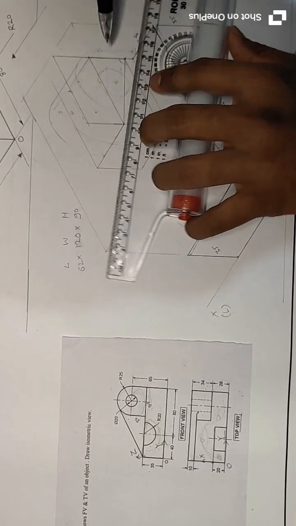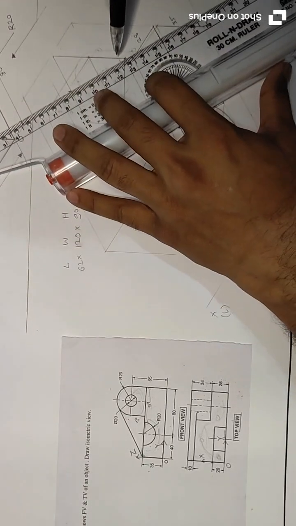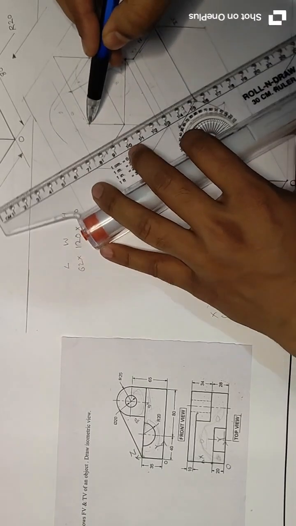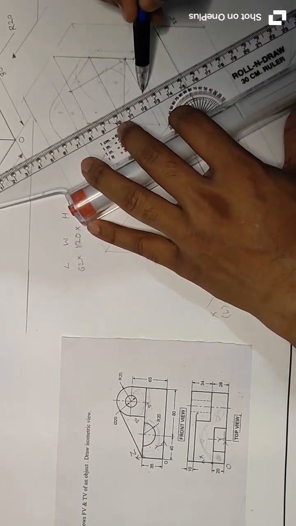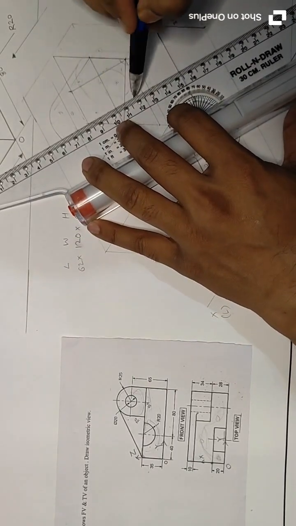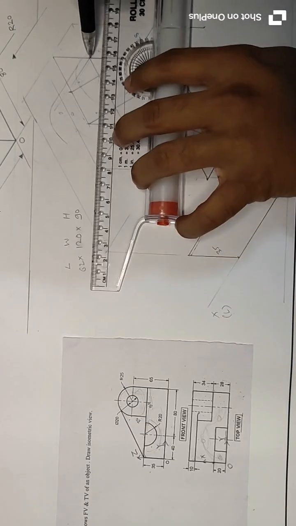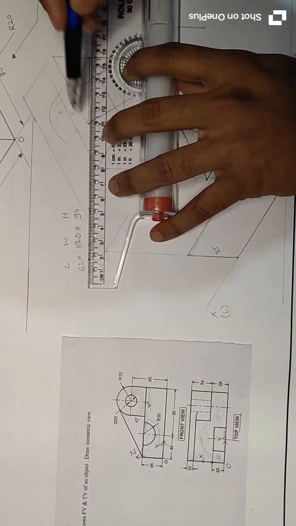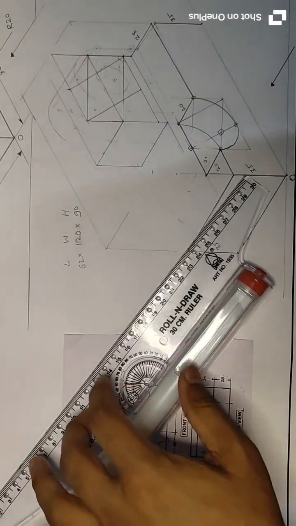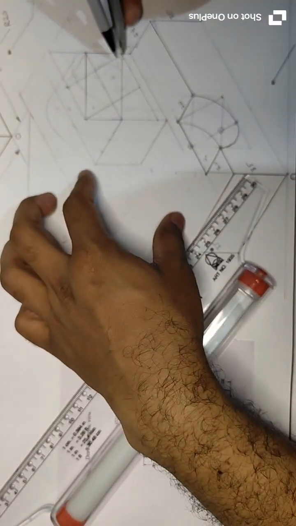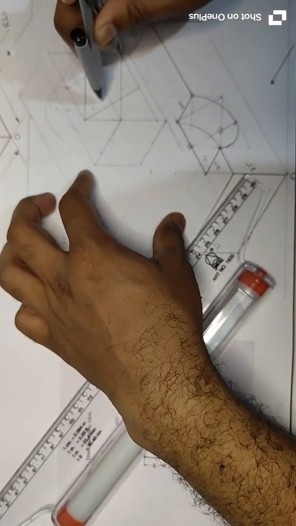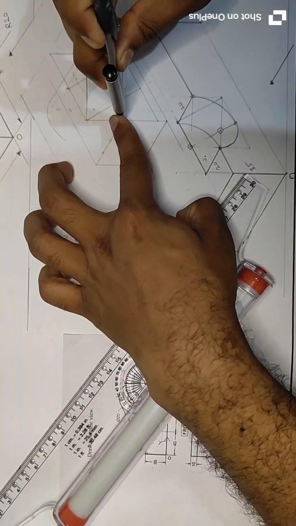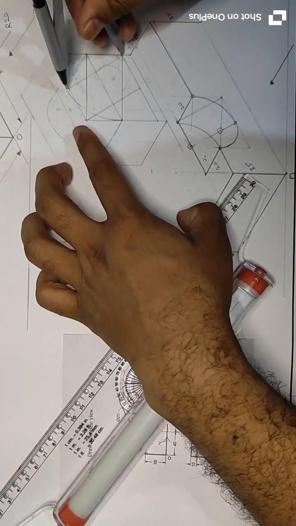We join the opposite side midpoint with this point, and from this point the opposite side midpoint. This is the opposite side midpoint. Now we will draw a rhombus. We will draw a semicircle, upper semicircle.